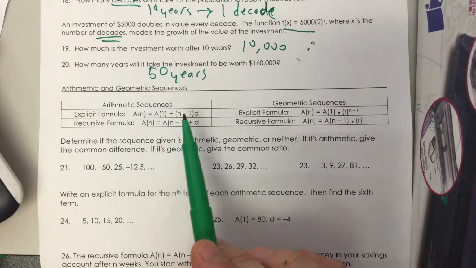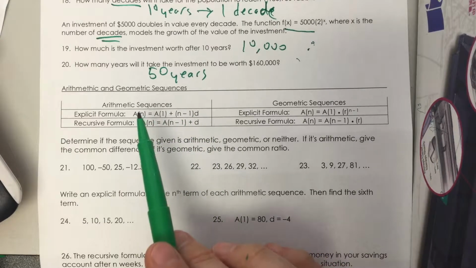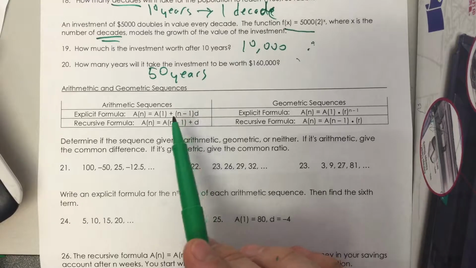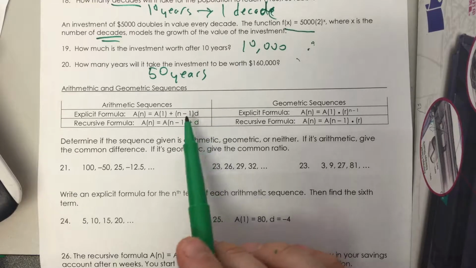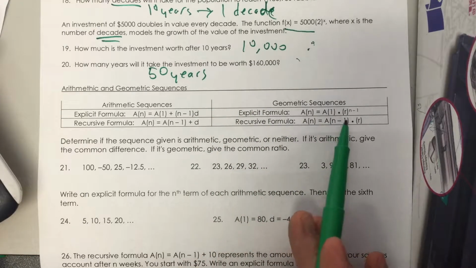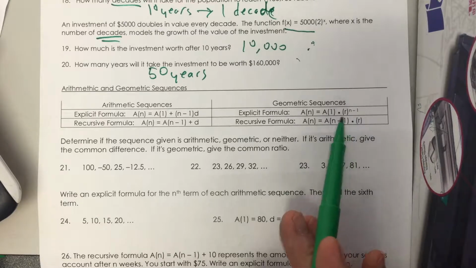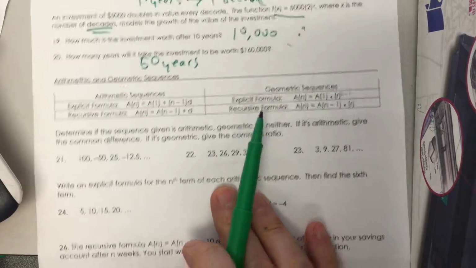okay? What is that n minus 1? Well, if I'm looking for the 25th number, it's 25 minus 1. And what is d? That's my common difference, okay? For geometric, it's an r value, it's my common ratio, okay? But all the other stuff's basically the same. Let's go ahead and do these, and I'll explain as we go.